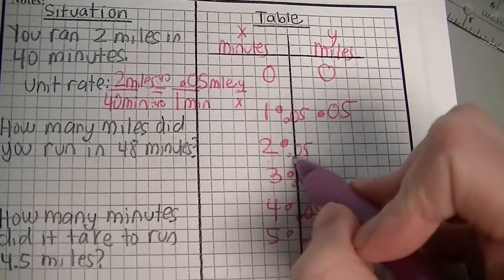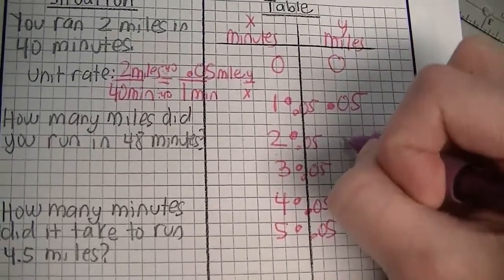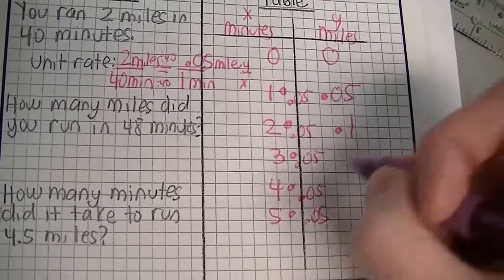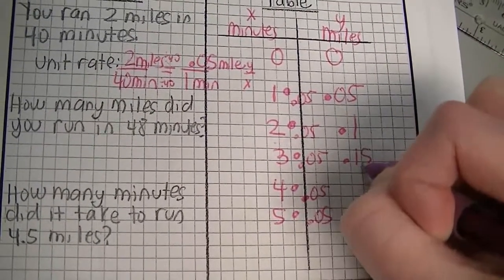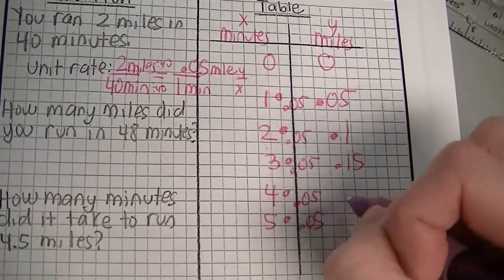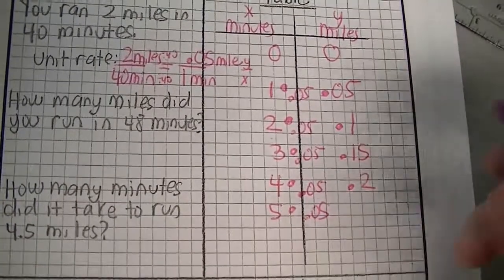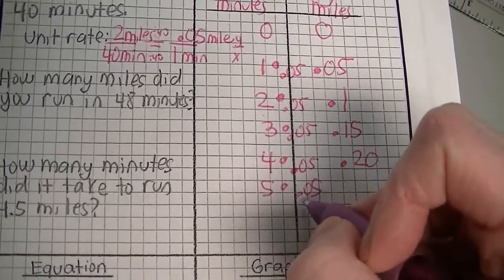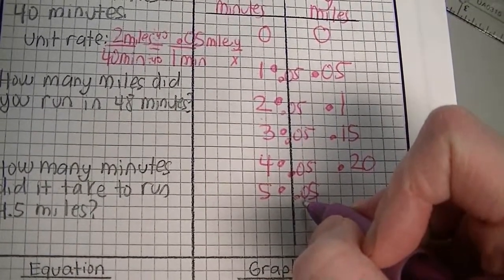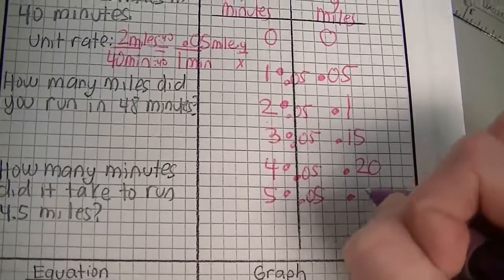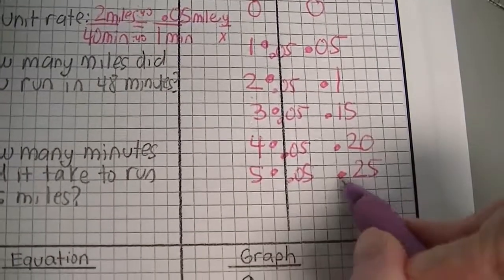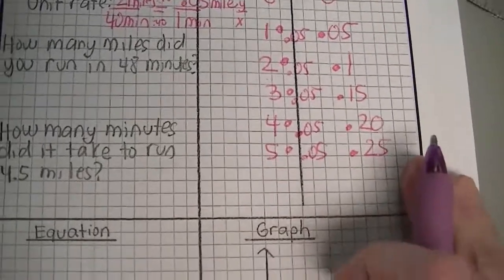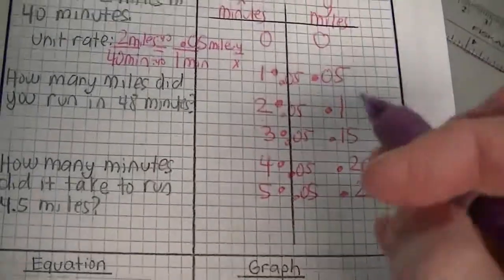So 2 times 5/100ths is 1/10. 3 times 5/100ths is 15/100ths. 4 times 5/100ths is 2/10ths, or you could also say 20/100ths if you want, that's the same thing. 5 times 5/100ths is 1/4. 0.25 is the same as 1/4. 1 divided by 4 is 0.25. Okay, I'm just trying to be more flexible in my wording here.